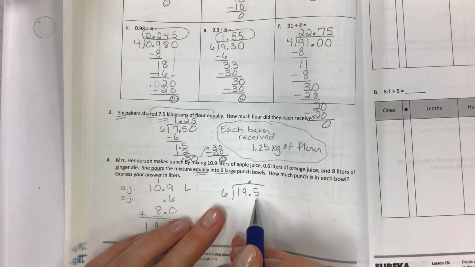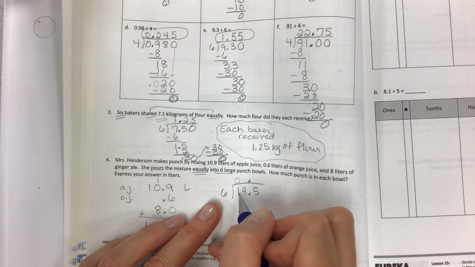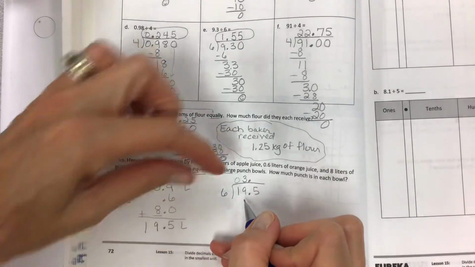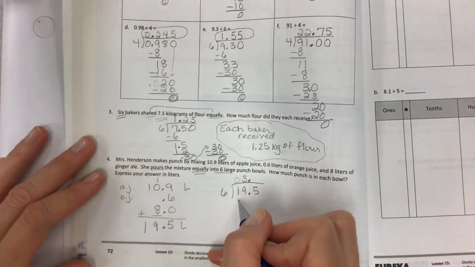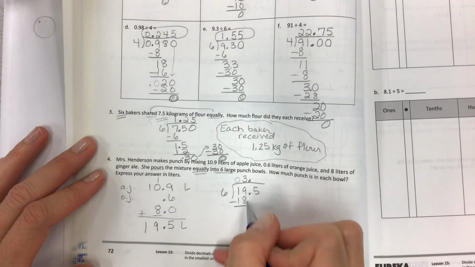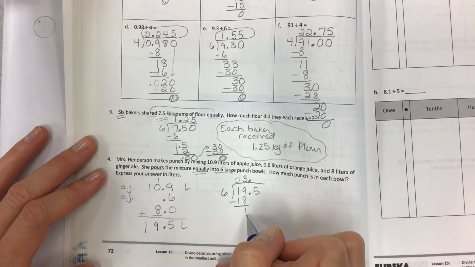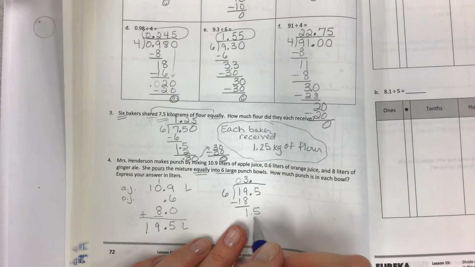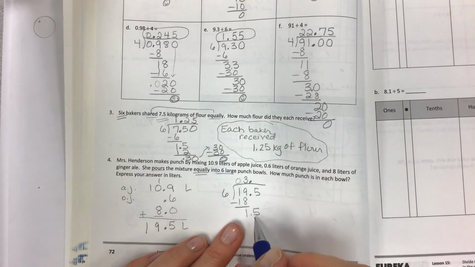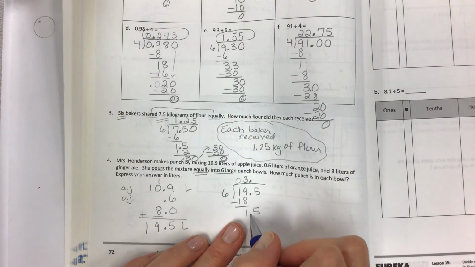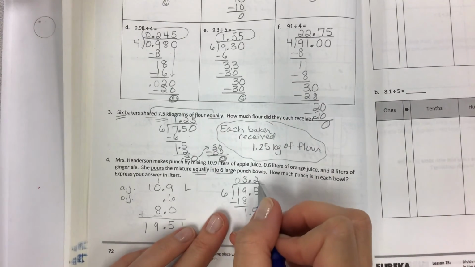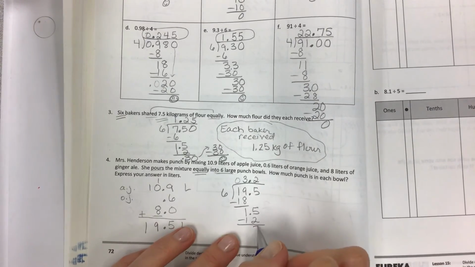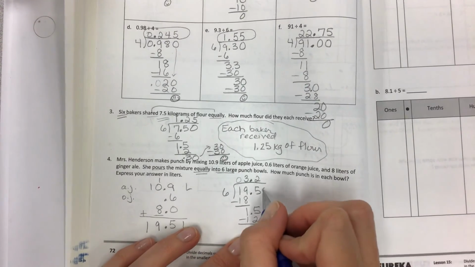Decimal up, start dividing. Nope, nothing there. 19 can be divided with 3 in each group of our 6 groups, which uses 18. I have 1 left over. Regroup it with the 5. Then I have 15 tenths. Divide again. I can fit 2 in each of the 6 groups to use 12. I will have 3 left over.